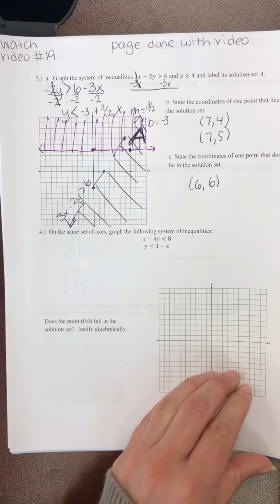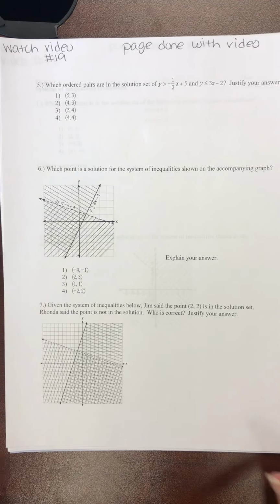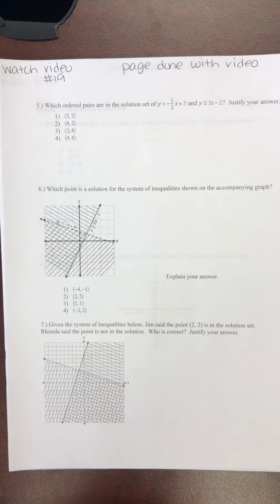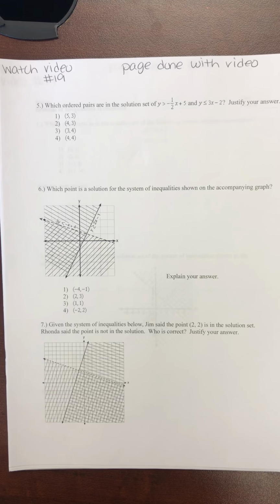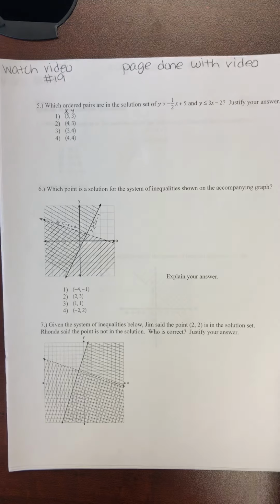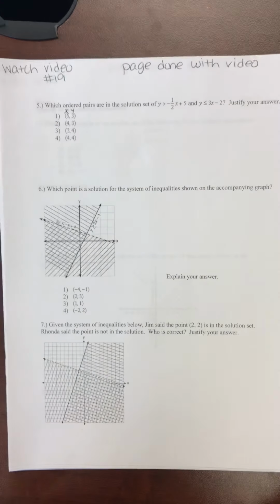All right, we're going to skip over to page 35 now, and we're going to take a look at number 5. Number 5 says, which ordered pairs are in the solution set of y is greater than -1/2 x plus 5 and y is less than or equal to 3x minus 2? Justify your answer. I don't have a graph here, so I'm going to do this algebraically. What I mean by that is if I have a point, I have an x and a y, I'm going to plug those in to my inequalities and see if it makes them true.